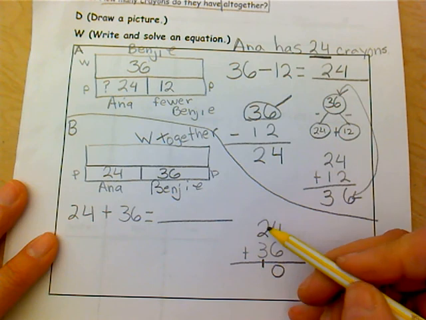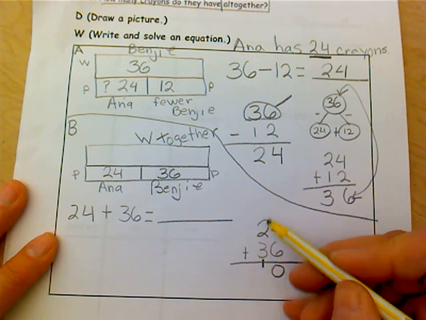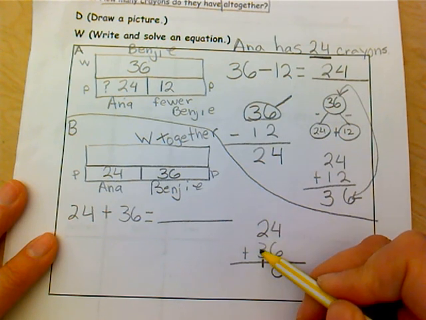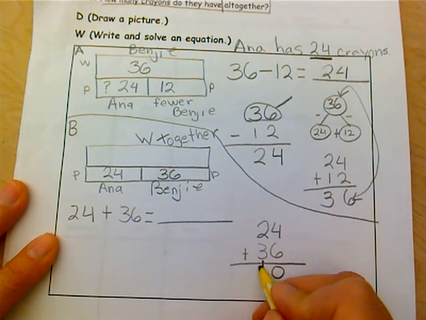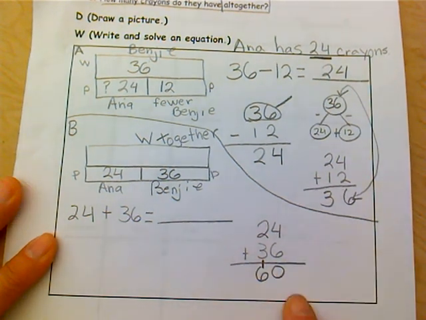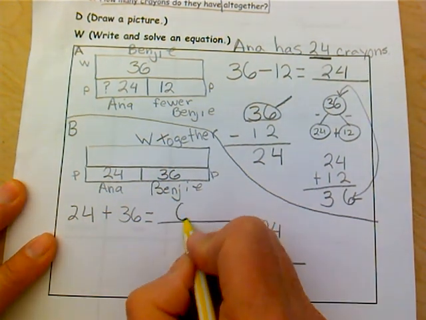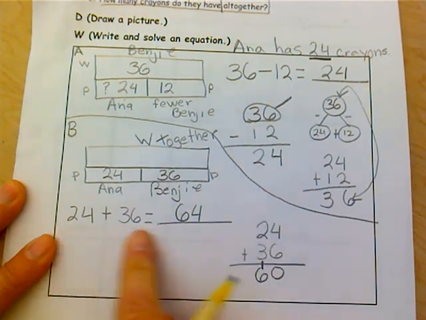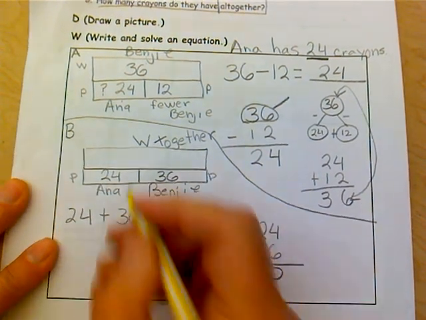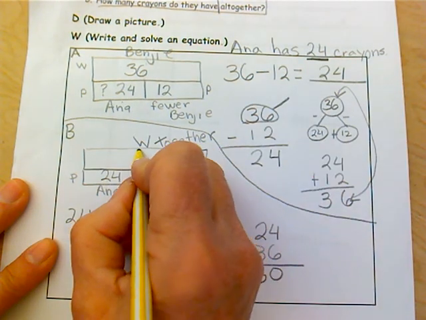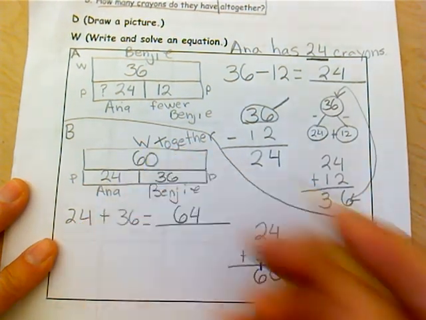Now I am going to add my tens and my tens. 2 tens and 3 tens is 5 tens, plus 1 more ten gives me 6 tens, and I end up with 60. 24 plus 36 gives me 60, and I know that together the two of them have 60 crayons.